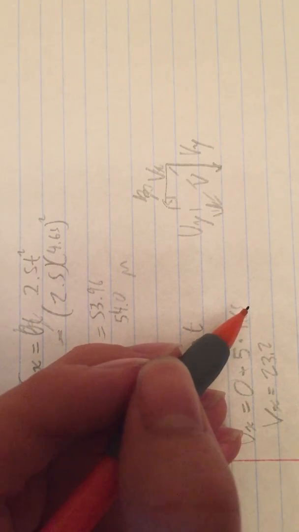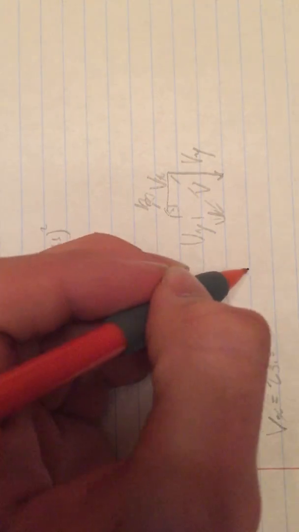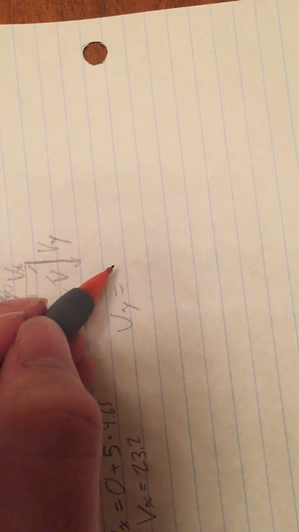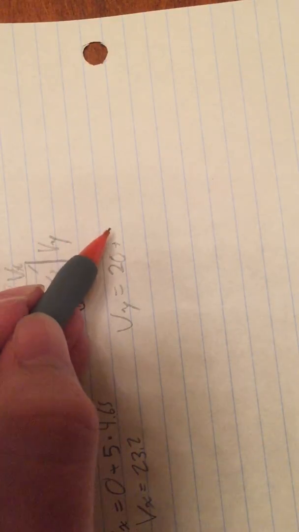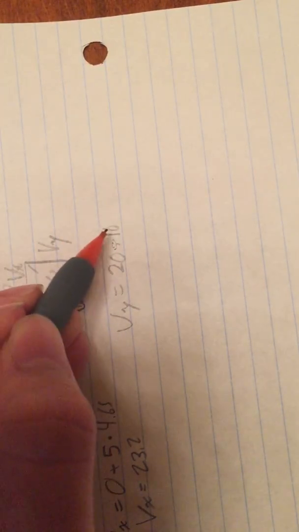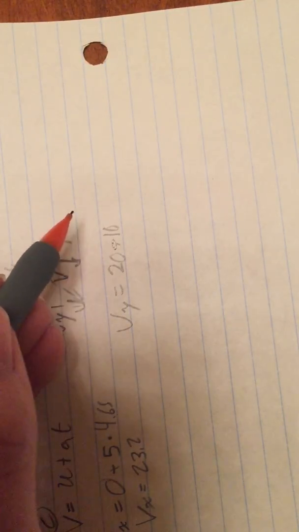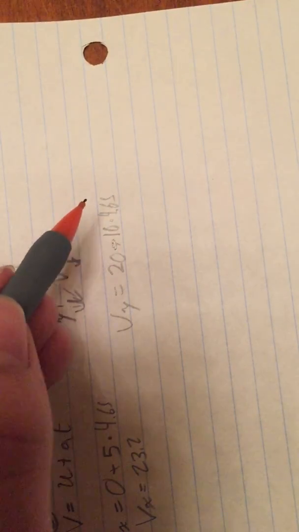And doing this again for his vertical velocity, his initial velocity in the vertical plane is 20 minus 10, because that is acceleration due to gravity, with acceleration being negative in this instance, times time, which is again 4.65.